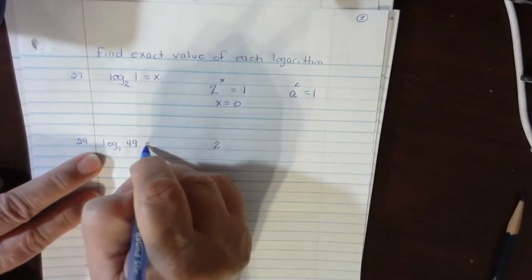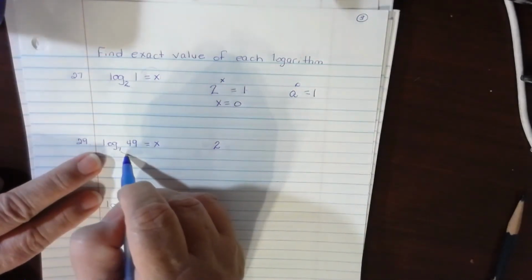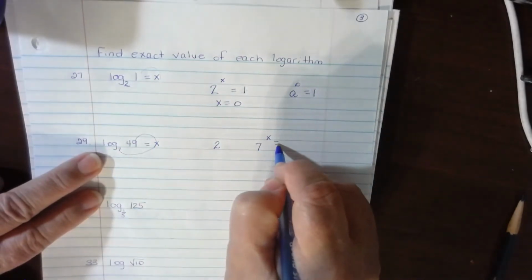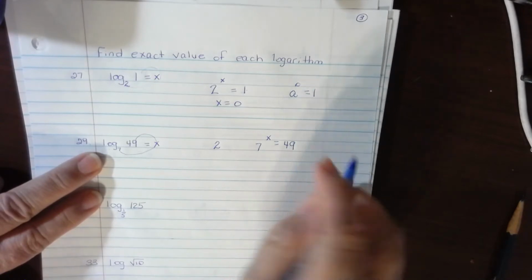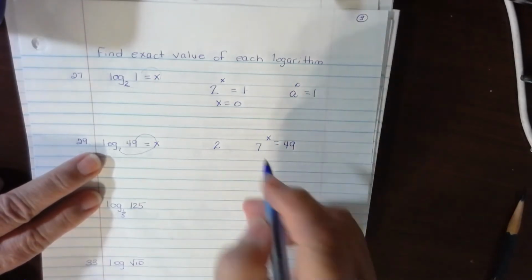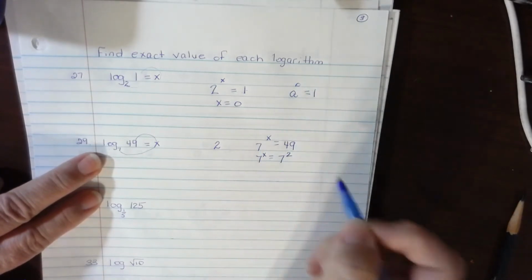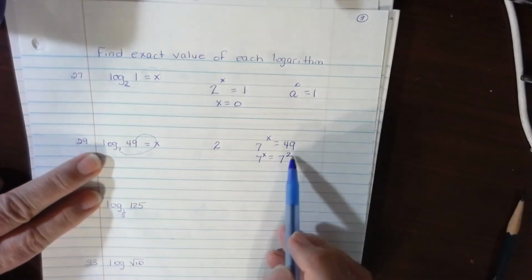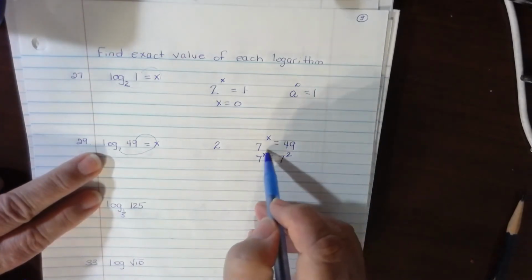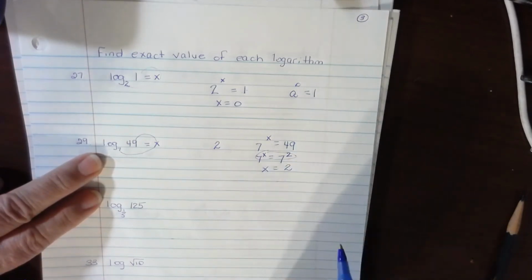But if you need to see it worked out as an equation, you would do 7 to the x equals 49. And you remember last week when we learned to solve exponential equations, we said you have to make the bases the same. So I changed 49 to 7 squared. And when the bases are the same, you can make the exponents equal. So x equals 2.